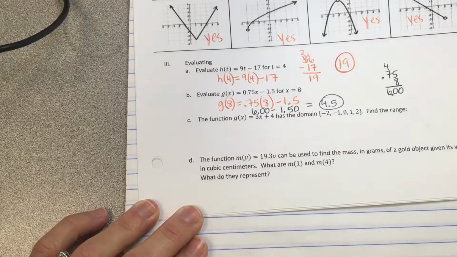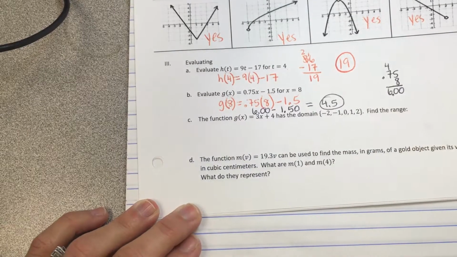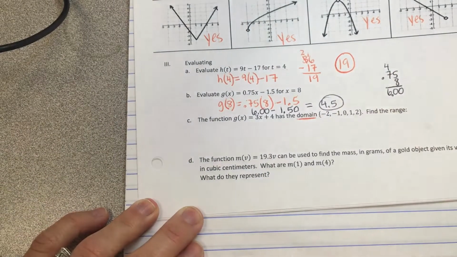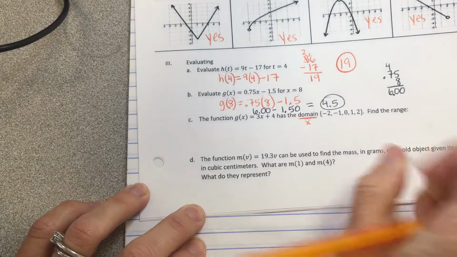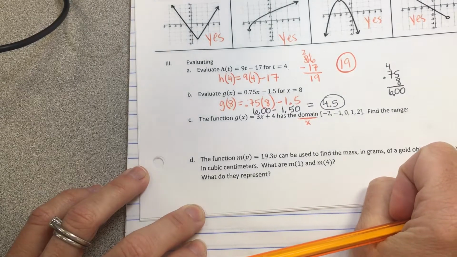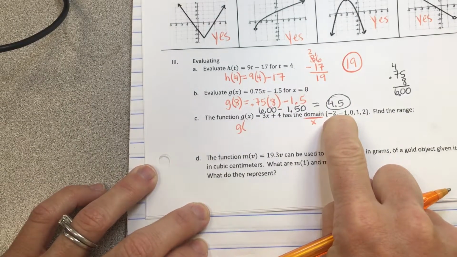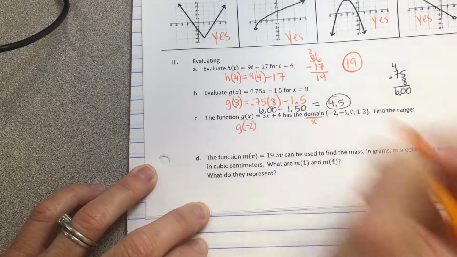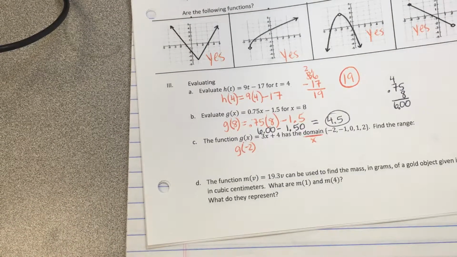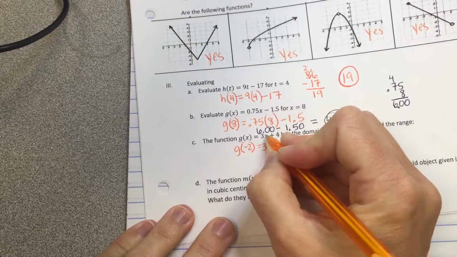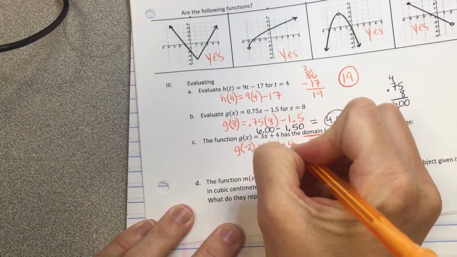The function g of x equals 3x plus 4 has a domain -2, -1, 0, 1, 2. Find the range. All right. What do I want you to put when you see the word domain? X. Okay? So these are 5 different x values. So we're going to get lots of practice on this one. So g parentheses, let's start with the -2. So g of -2 equals 3, and wherever I see x, I'm going to put a parenthesis. What's going to go in there? -2. -2 plus 4. Okay?